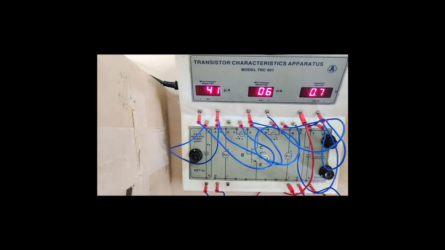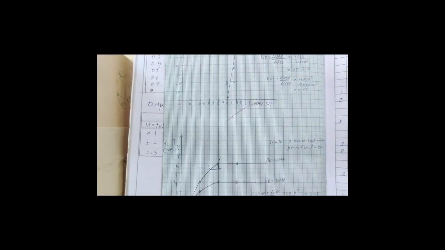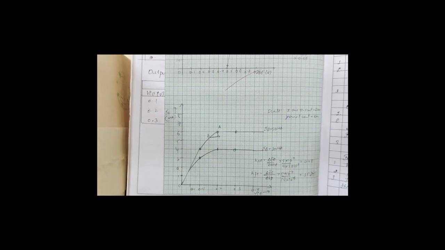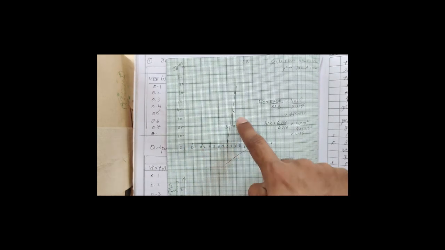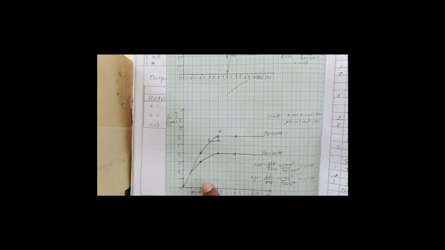So the plotting of the graph I will teach you in the theory session. This is the typical graph you will get. This is your input characteristics and this is your output characteristics.